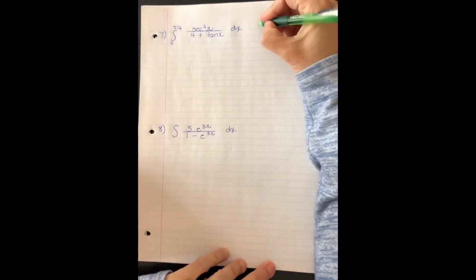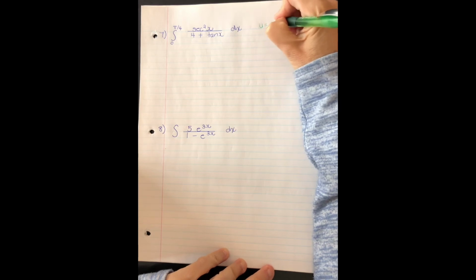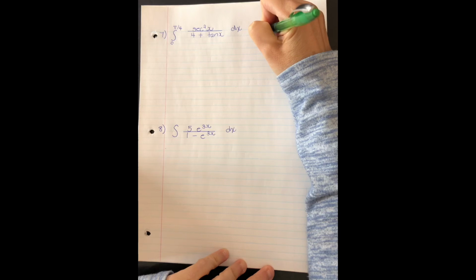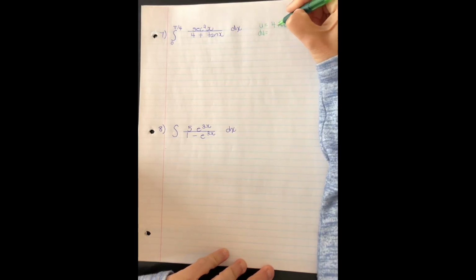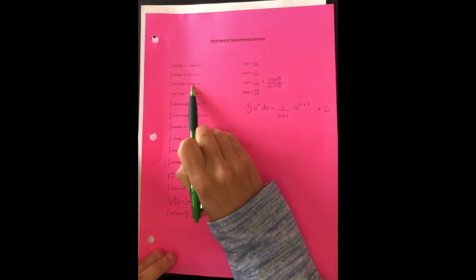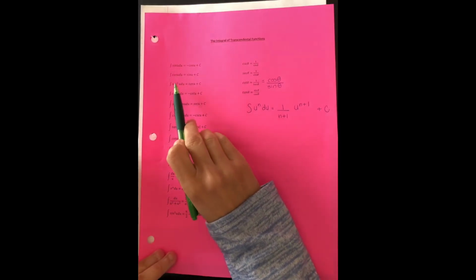So let's give it a try. Let's let u be 4 plus 10x. And then what would du be? Well, it would be 0 plus whatever the derivative of tangent x is. So here's tangent x. Its derivative is secant squared x.